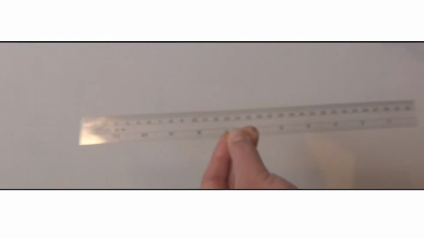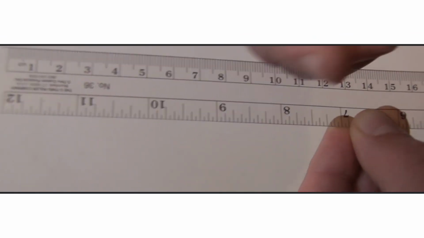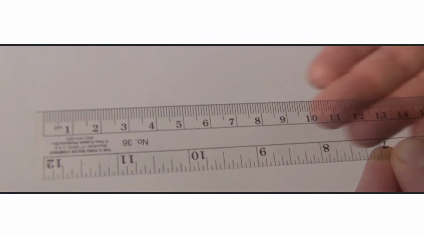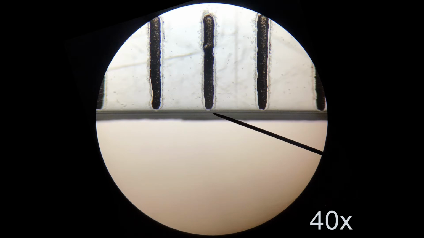Well, we need a ruler. What we're going to do is take a clear ruler and put it under the microscope at 40x, and we're able to see 1, 2, 3, 4 millimeters, which tells us that the field of view at 40x magnification is 4 millimeters.